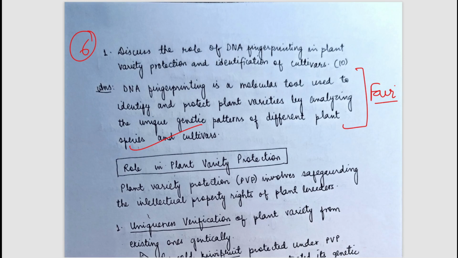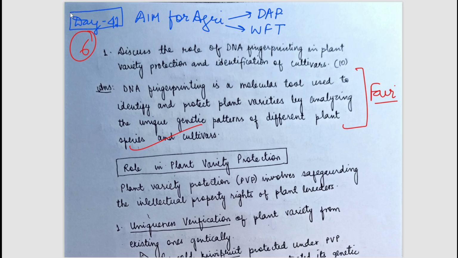So today we are going to discuss the next answer copy of our Aim for Agriculture series. As you all know, we are having the Aim for Agriculture series in which we have daily answer writing practice and weekly full tests. Today we are going to discuss the copy of day 41. We have already discussed the copies till day 40, and today we will be discussing the copy of day 41.